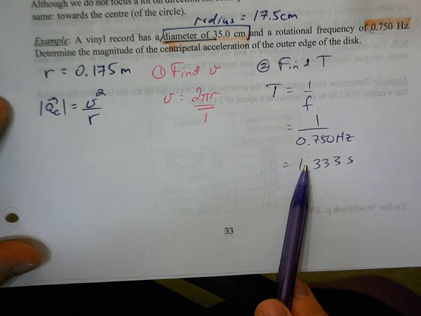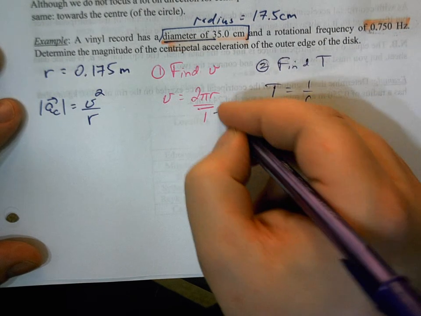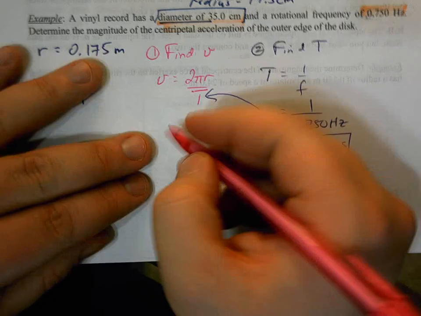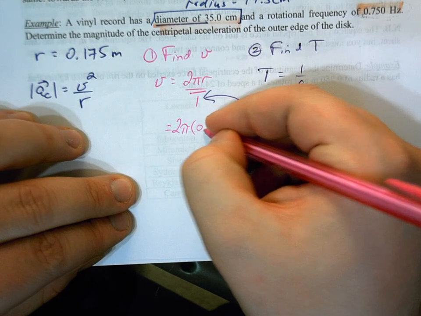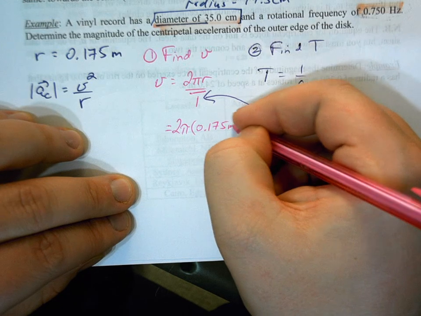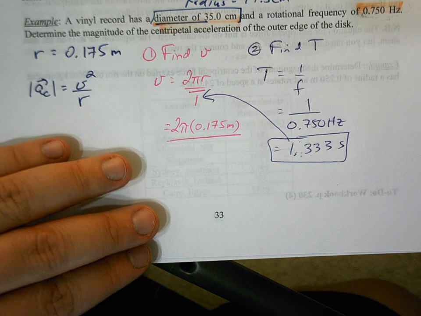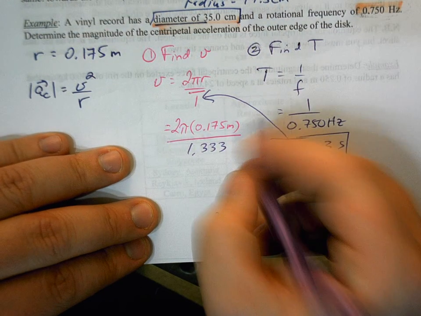Now that we know the period, we can take our value for the period and input that in our equation for the speed. So now we're going to start to back substitute everything. I have my 2 pi times my radius of 0.175 meters, and then I'm going to divide that by my period, which we just found to be 1.333 seconds.